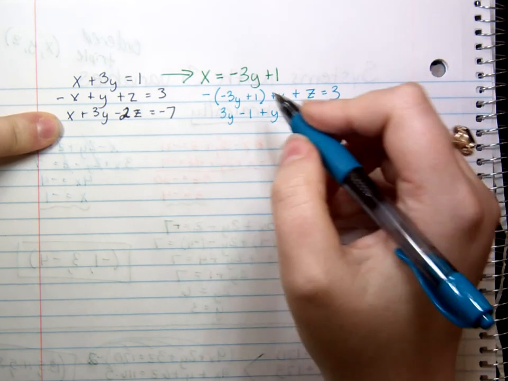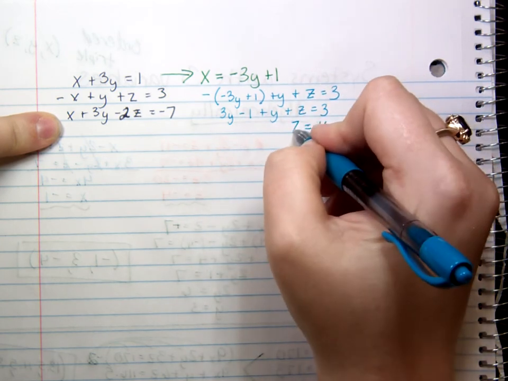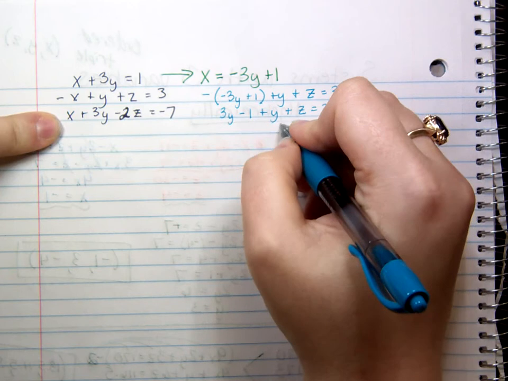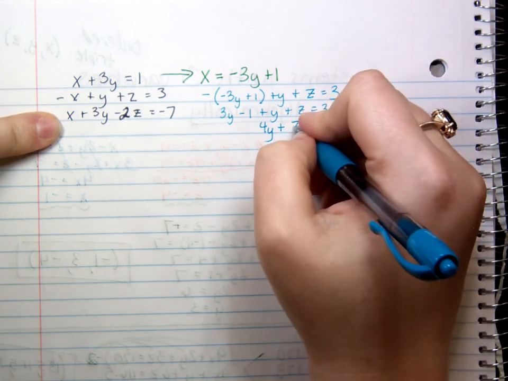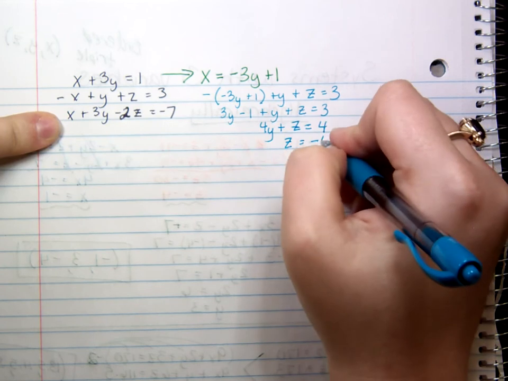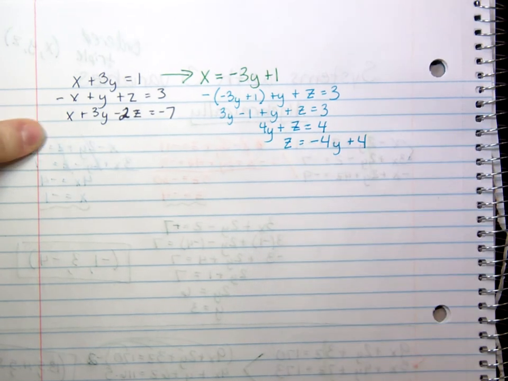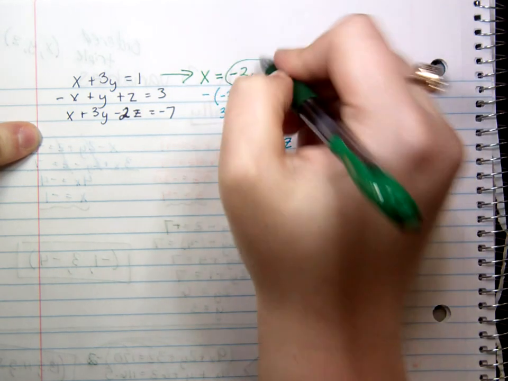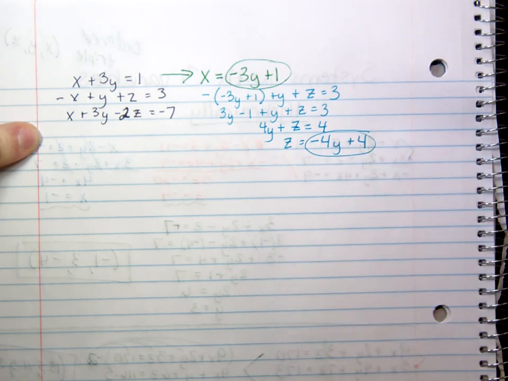I'm going to add 1 to both sides, so it's equal to 4. I still have the z, and 3y and y give me 4y. So if I simplify this, I get 4y plus z equals 4. I can get z by itself by subtracting 4y from both sides. And now that I know x in terms of y and z in terms of y, I'm going to plug both of those into the third equation.